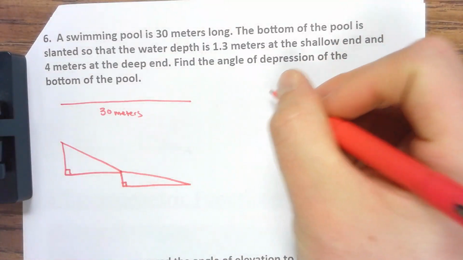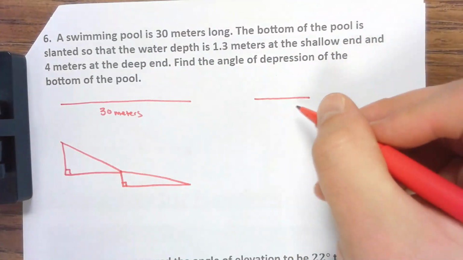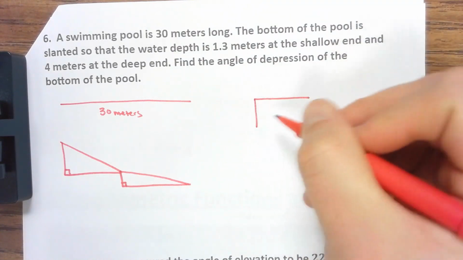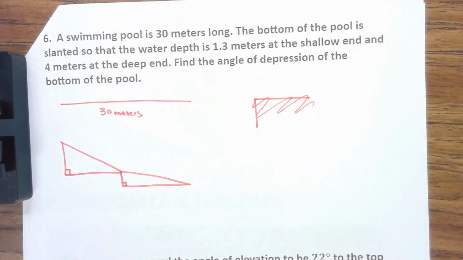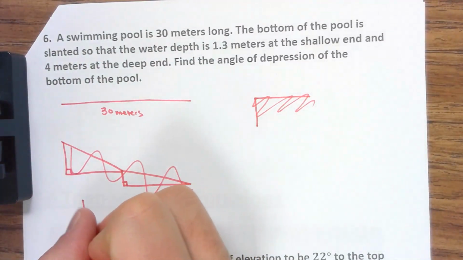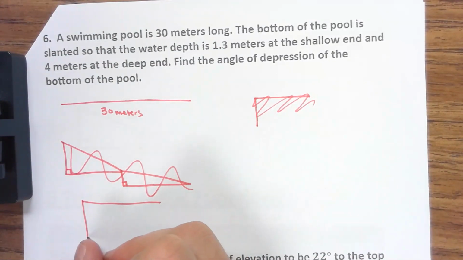So more like we got the water level straight down. Why am I having a hard time visualizing this? Yeah. Oh. There we go.